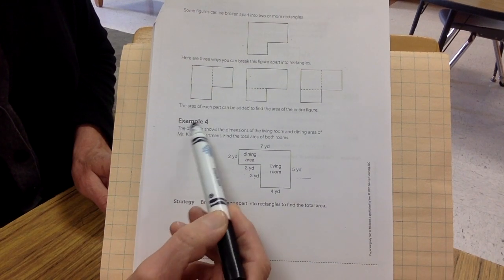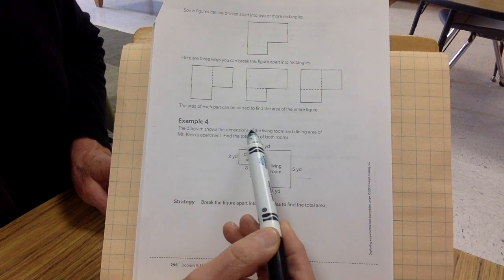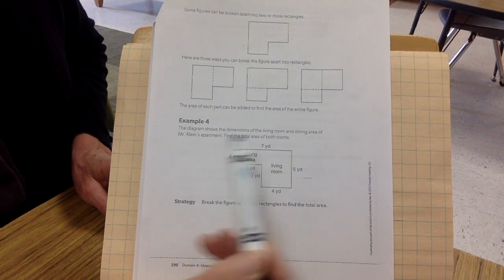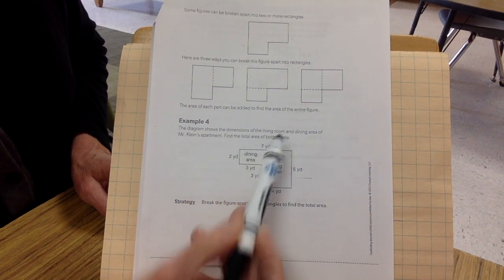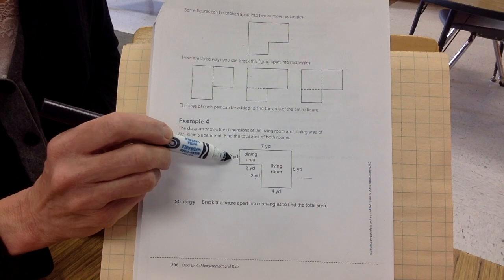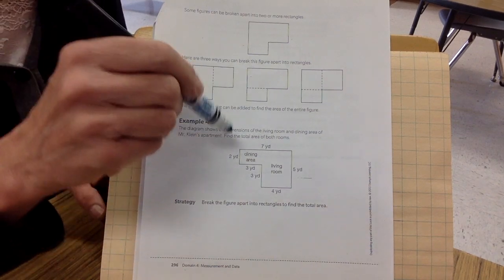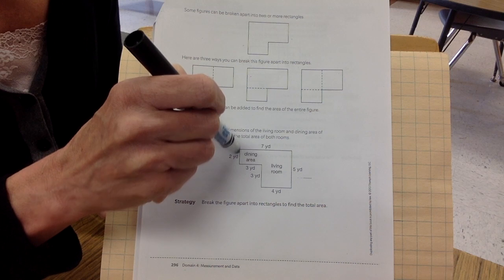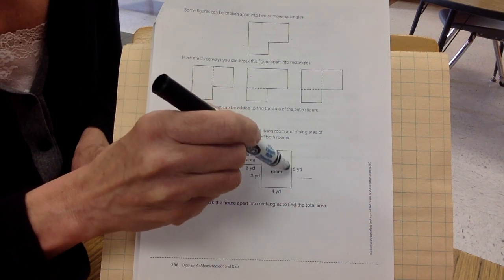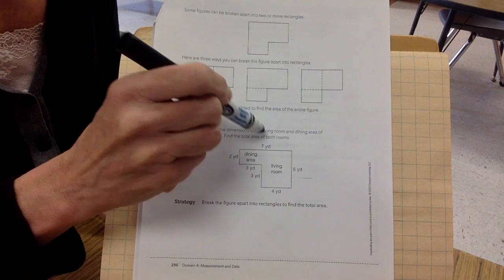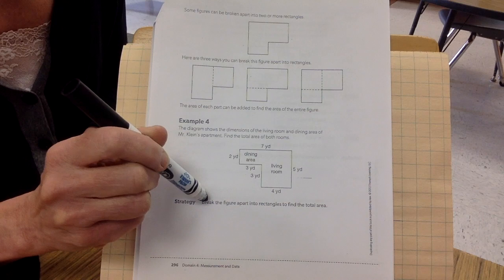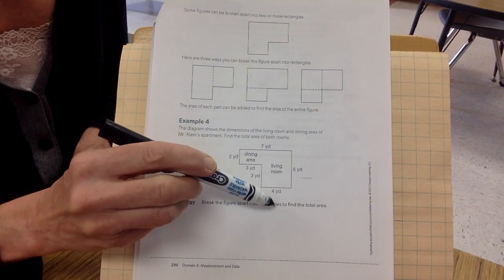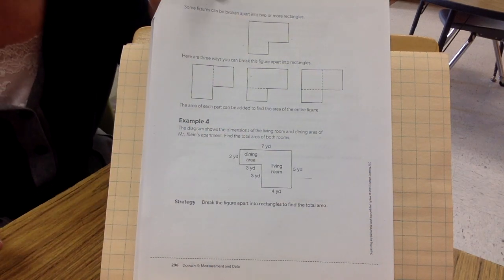So let's try it. Example 4. The diagram shows the dimensions of the living room and dining area of Mr. Klein's apartment. Find the total area of both rooms. And this time our unit of measurement is yards. Okay, you can see that he's got a dining area here and a living room here, and a lot of different measurements. Don't worry about those right now, because you want to go to your strategy. You're going to break the figure apart into rectangles to find the total area. Let's go to the next page and see how they do that.